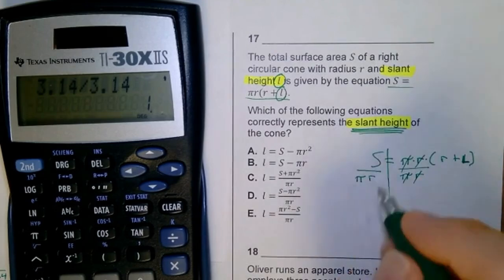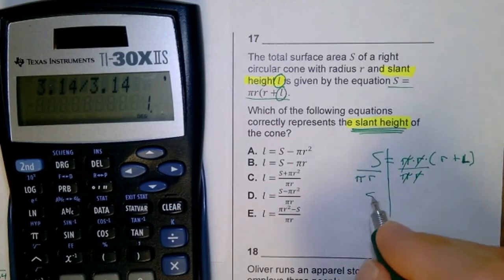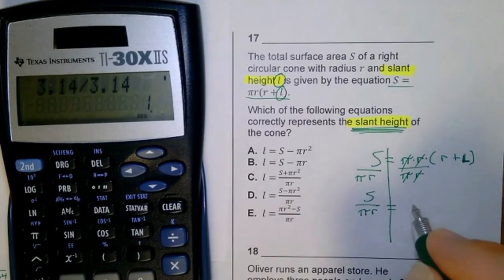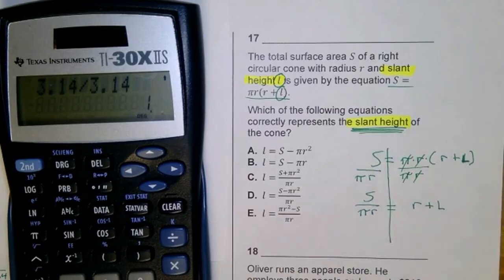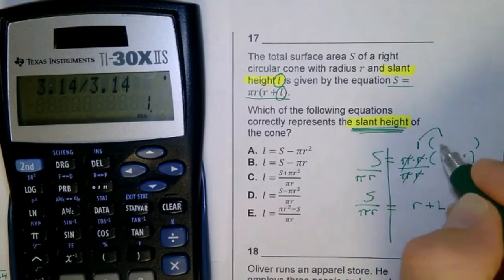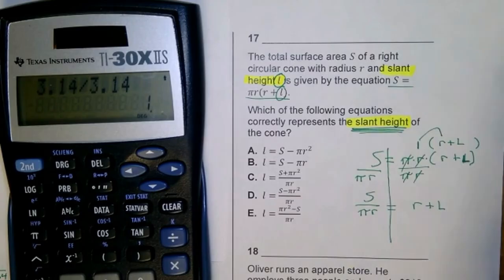At this point, I have no idea what that's going to be, but I'm just going to write it just like it says. S over pi r is now equal to r plus L. I can drop the parentheses because really we said this was a 1, and 1 times anything is still going to be just that. So really, you don't have to write the parentheses.